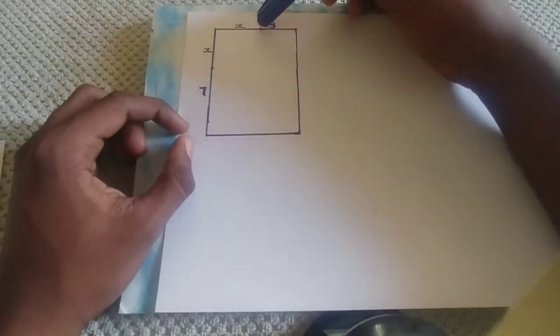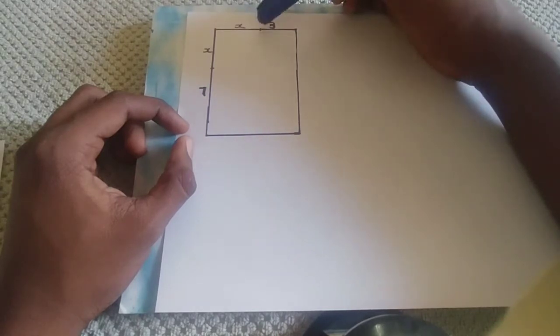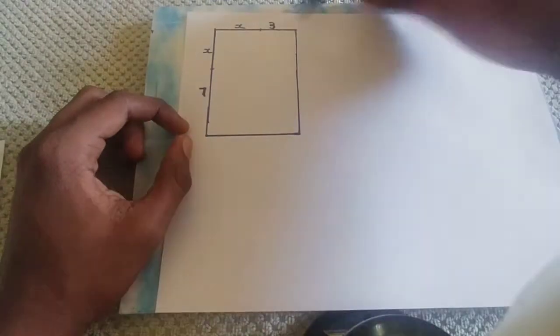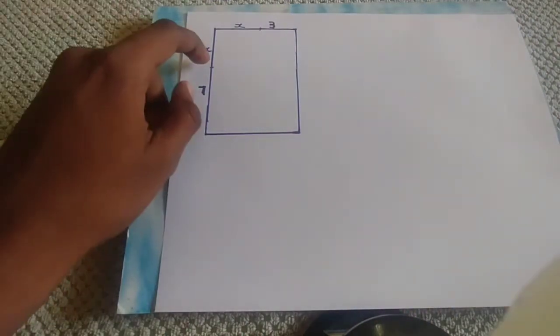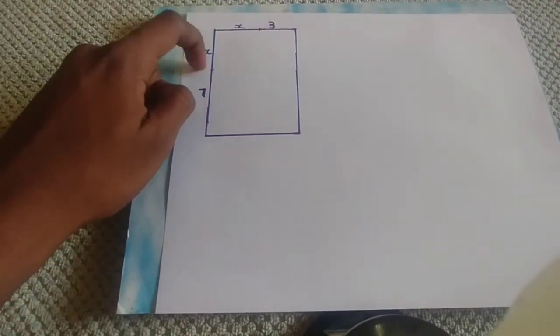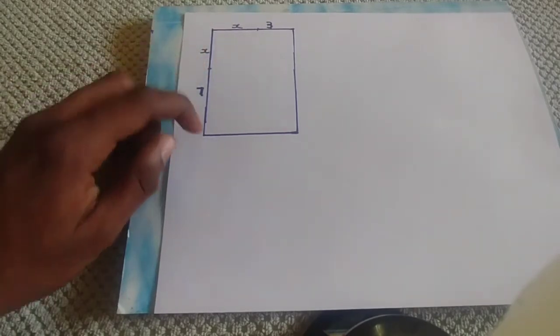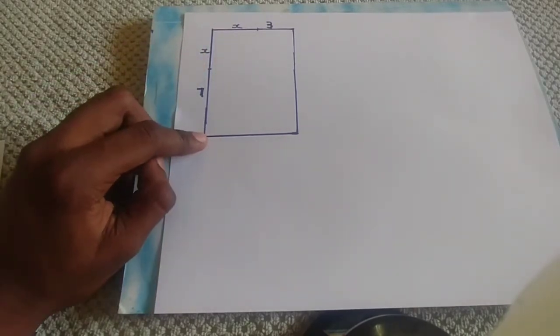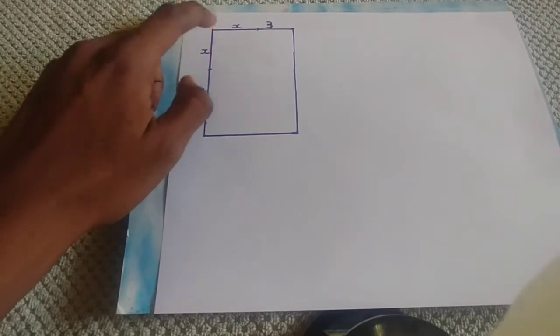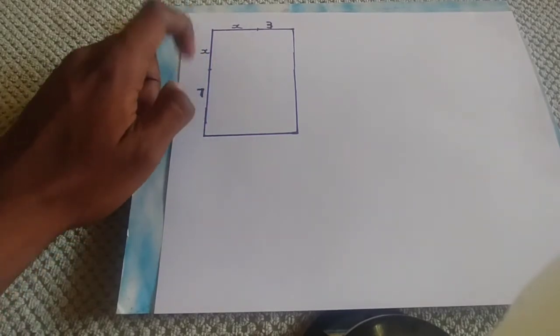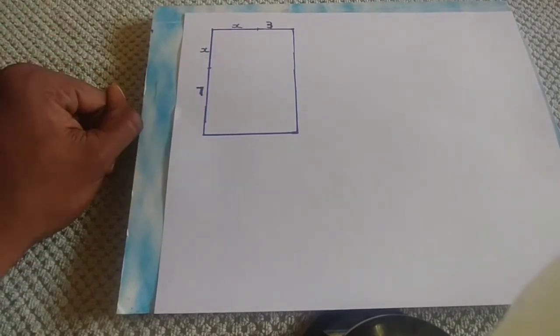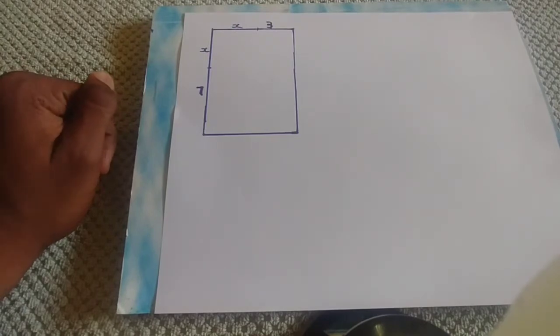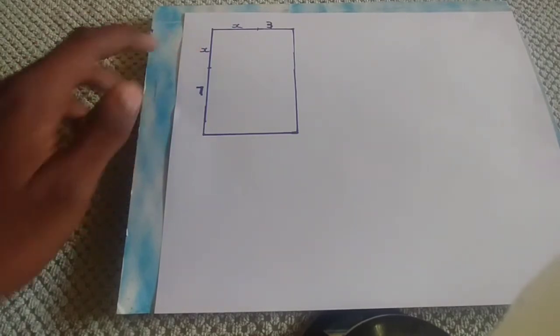And the distance from there to there we know is 3 centimeters because we actually measured it to be 3 centimeters. Also, the distance from there to there is x centimeters, and the distance from there to there is 7 centimeters. We didn't measure that distance. As far as we know, it can be anything because we didn't measure it, so we're just going to give it a variable to represent its value.